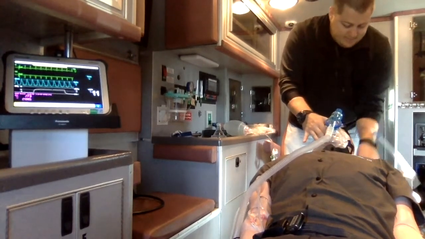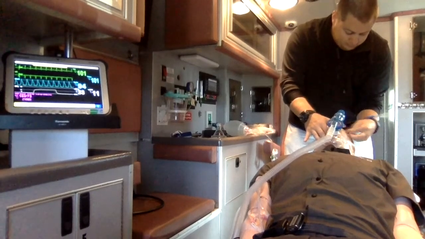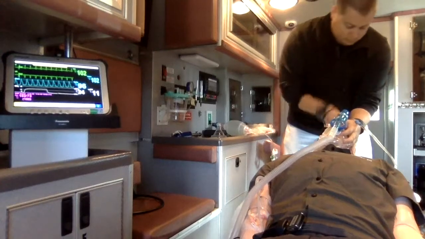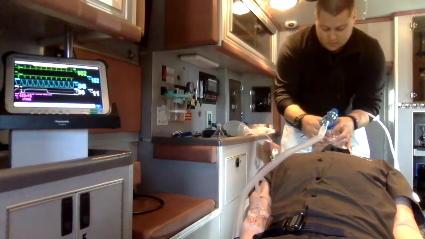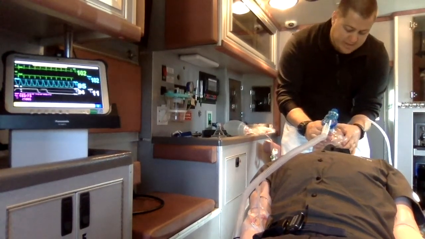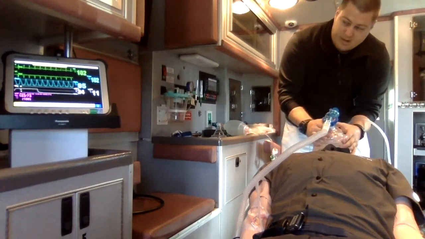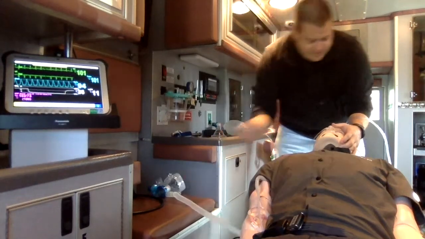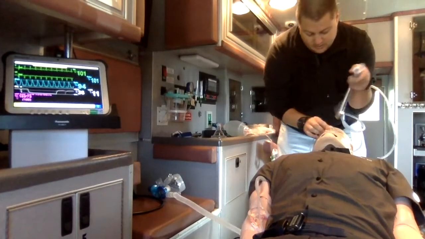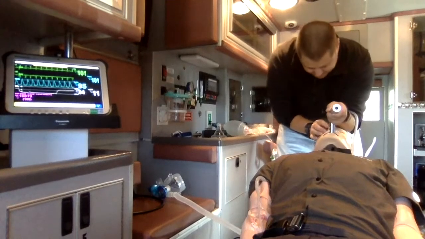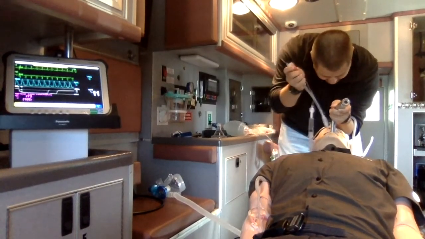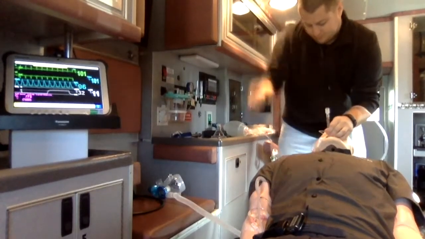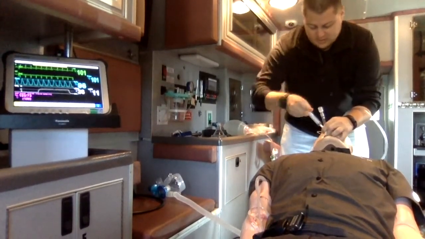I'm going to undo the mask settings here. I'm going to time it so it does give one last breath. Big breath in, big breath out. I'll watch end tidal. I got a good expiratory waveform. Discontinue that. Leave the end tidal in place. We're going to sweep his tongue. Airway's been identified. Airway's placed. Inflated.